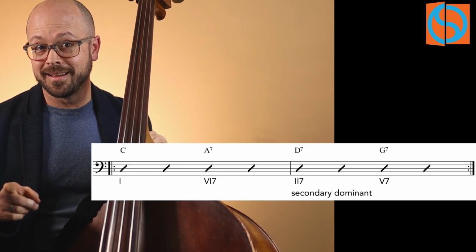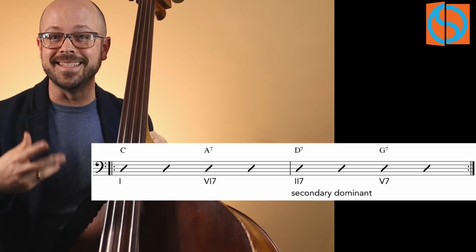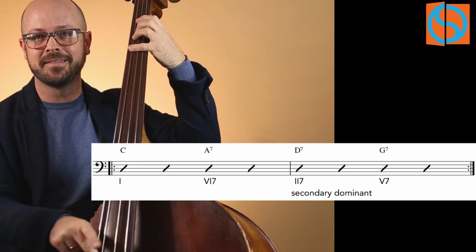There's our A7, there's a D7 in there. You hear that: C major, A7, D7, G7. It sounds like this.